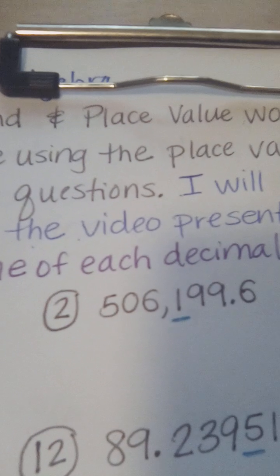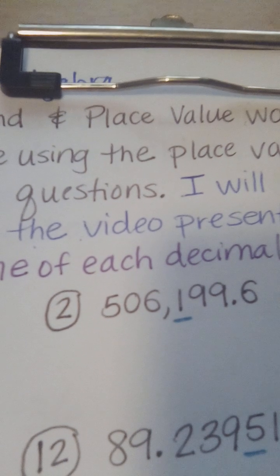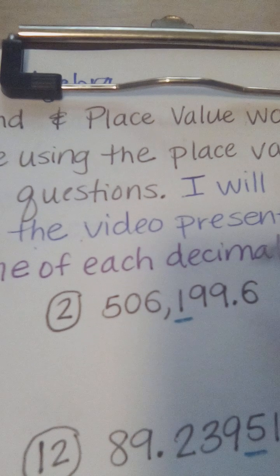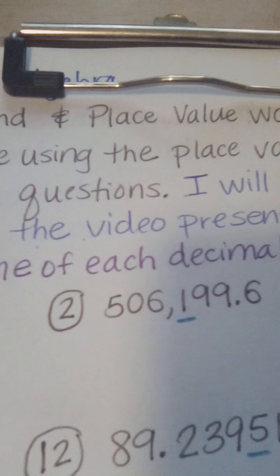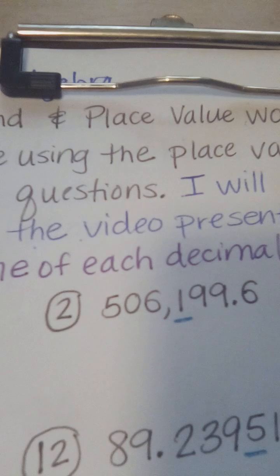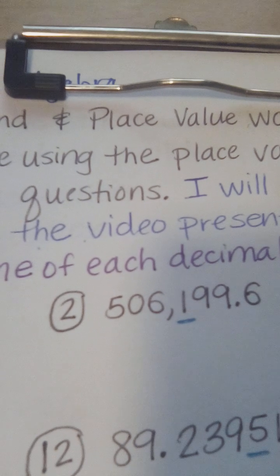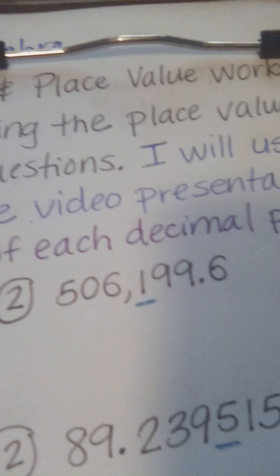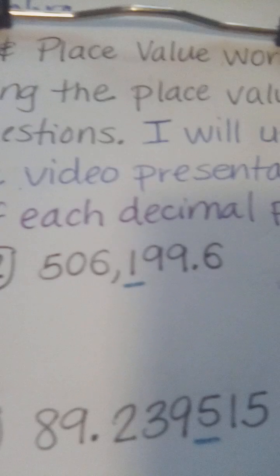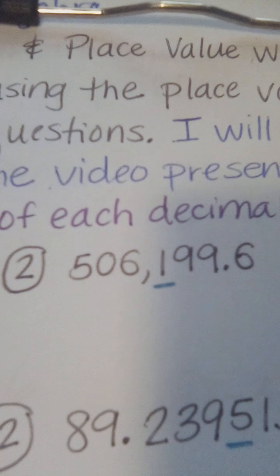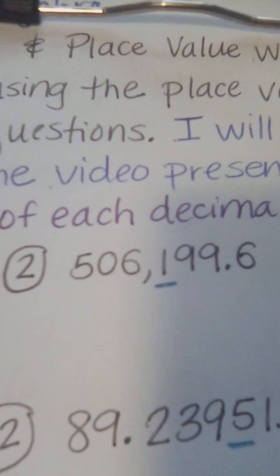We have number 2, 506,199,000.6. The 1 is selected. Which place value is it on? Is it the ones, the tens, or hundreds? Give you a minute to think over it. Look at your place value chart. If you said hundreds, you're correct.